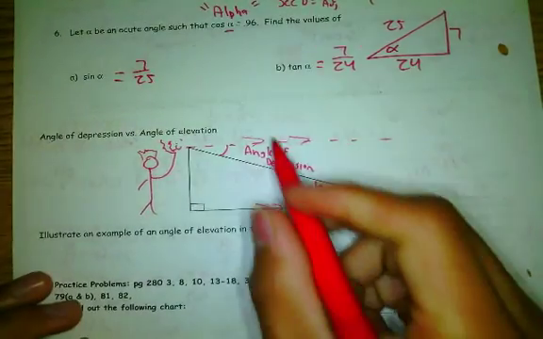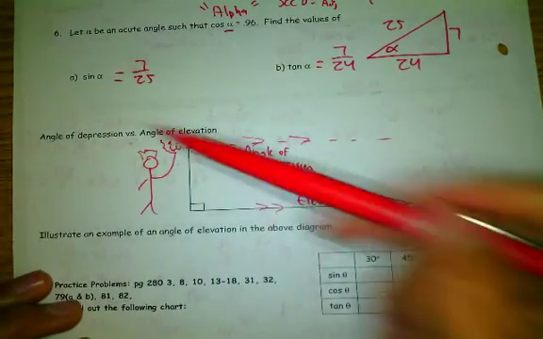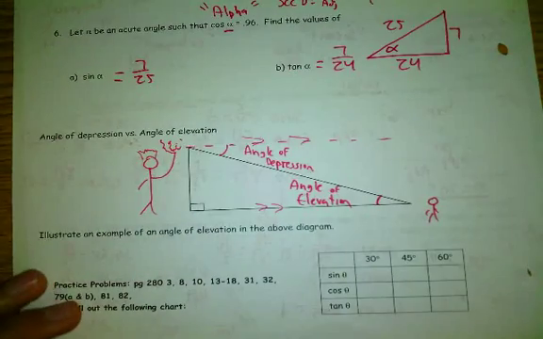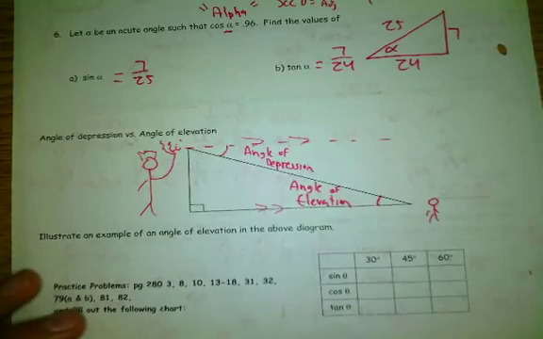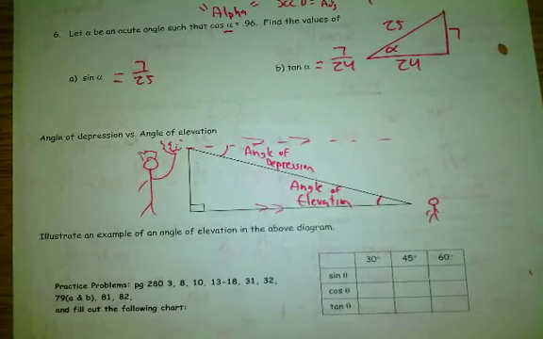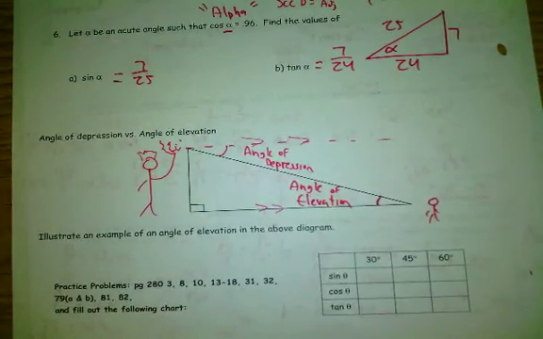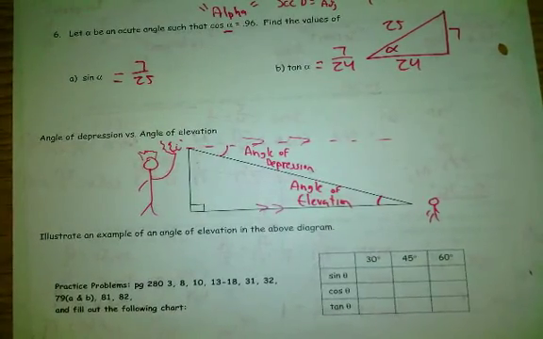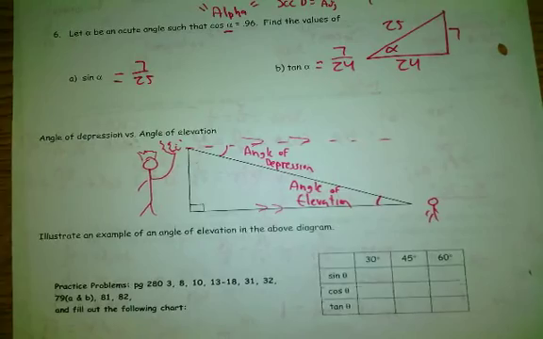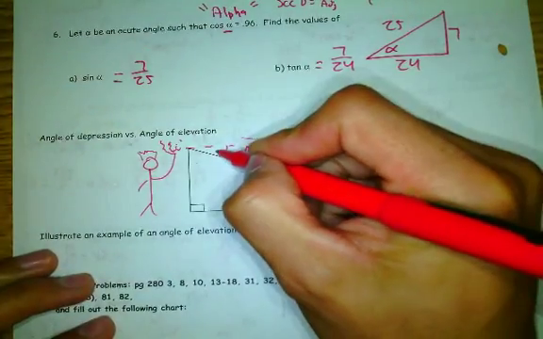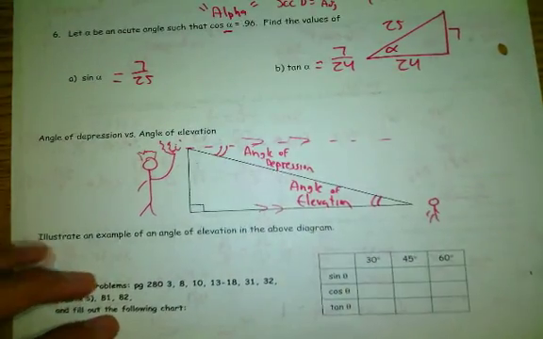So, even though they are in different positions, they end up being the exact same measurement. Agreed? It all has to do with the context of the problem. So in other words, this is congruent to that. Okay? Questions? Are we okay? Can you apply angle of elevation versus angle of depression?